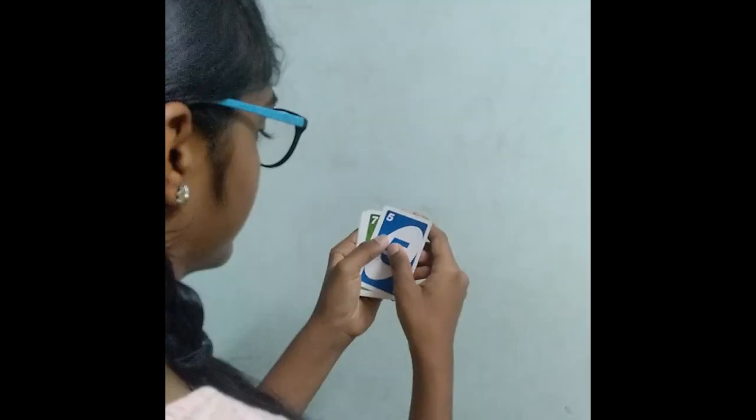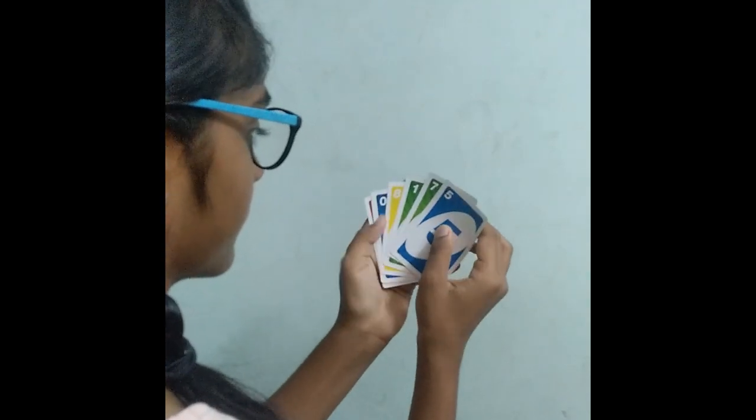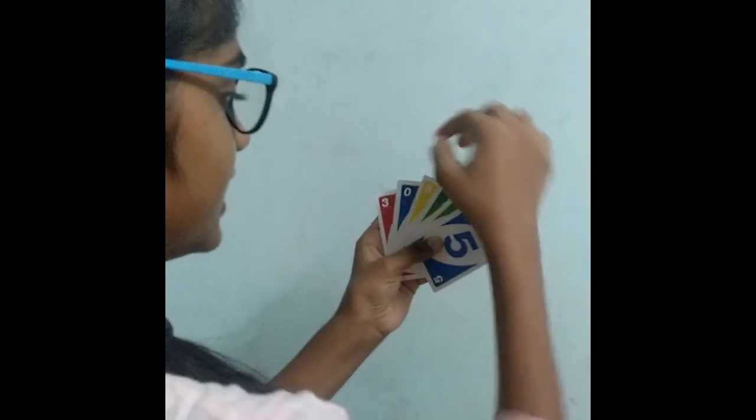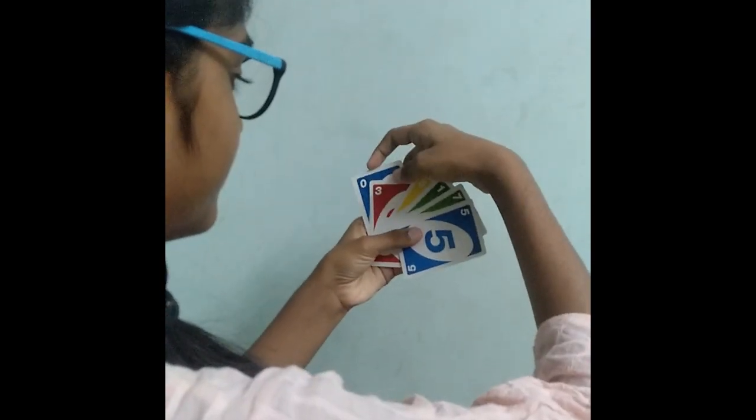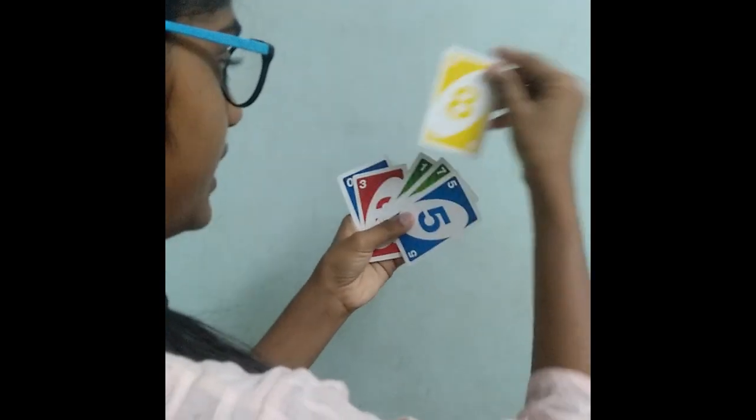So I have 6 cards in my hand. Come on, let's arrange it. First, let me find the best place for 0. Now 8.